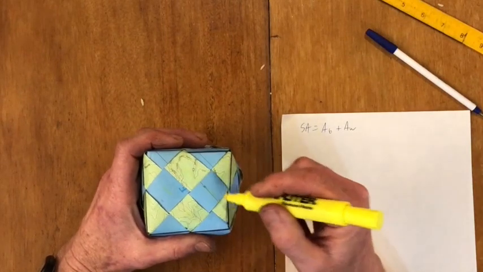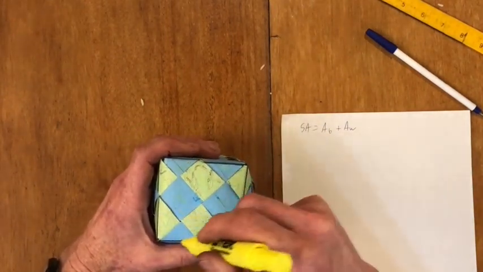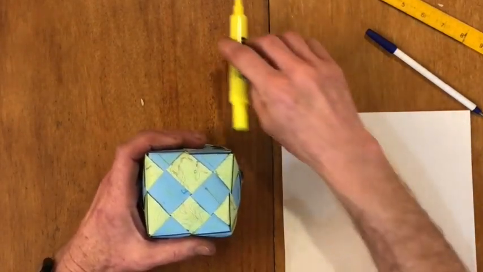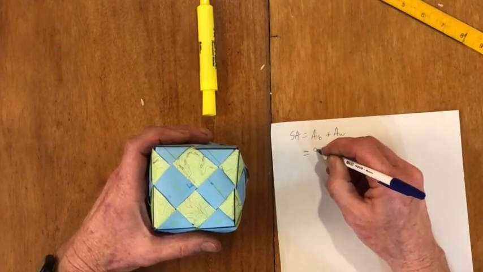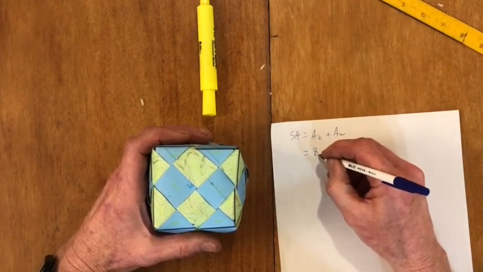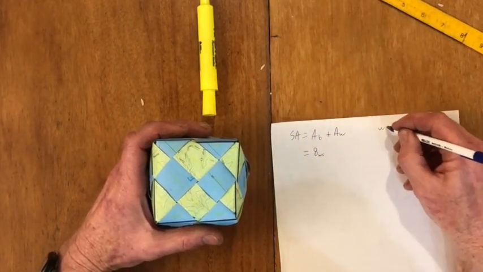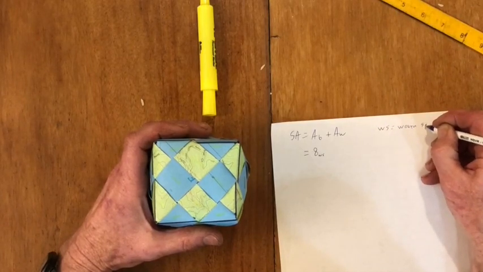So that was 1, 2, 3, 4, 5, 6, 7, 8. So there's 8 full squares in the bottom. So the area of the base is 8 woven squares. I'm going to use that unit as WS equals woven square.